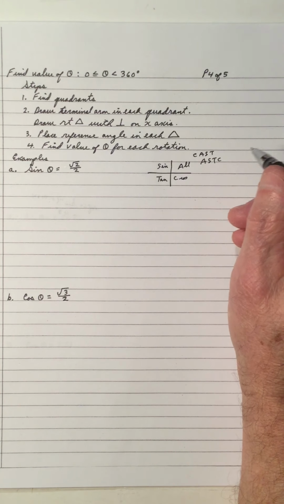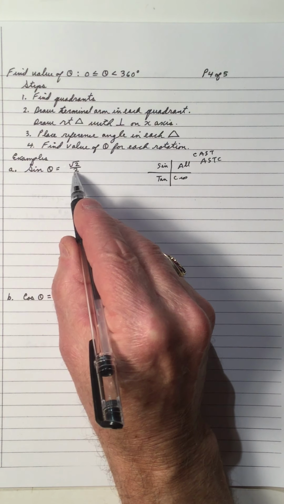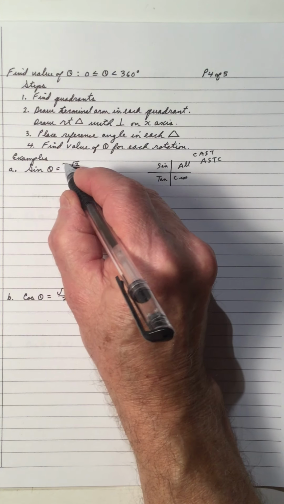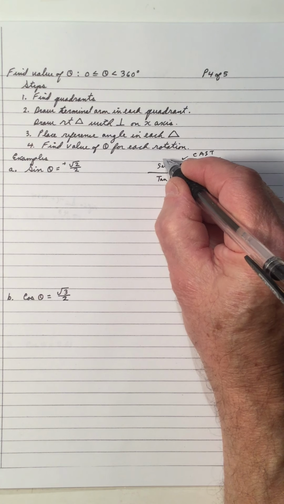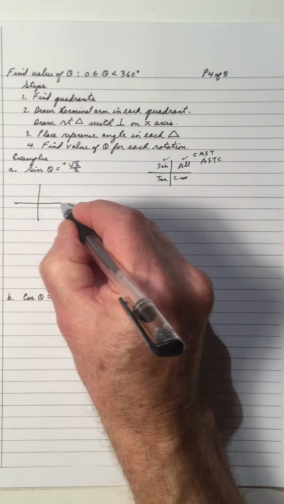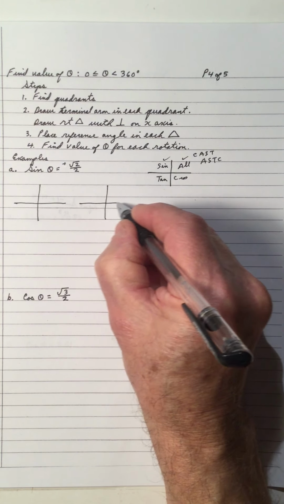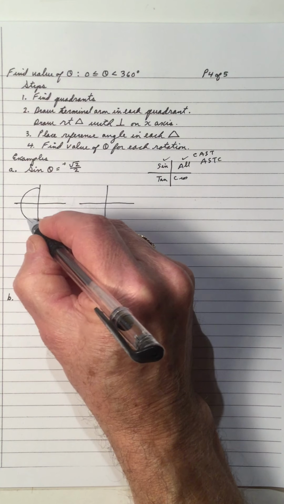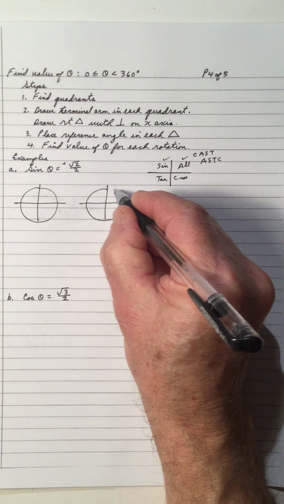Just be careful. So we have sine is equal to root 2 over 2. Sine is positive, so sine is positive in 1 and 2. So we'll draw the diagram in 1, and we'll also draw the diagram in 2. I'm separating them now so you can see, so there'll be no confusion.